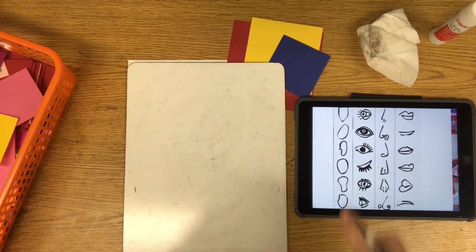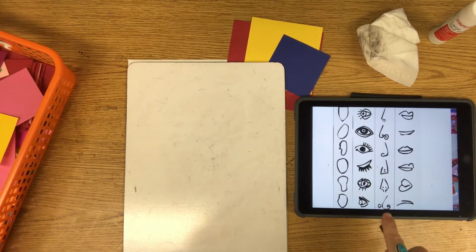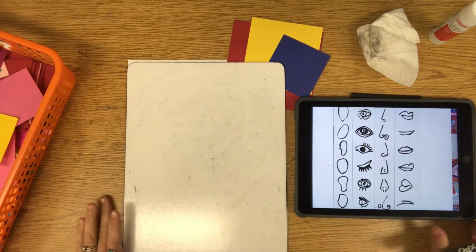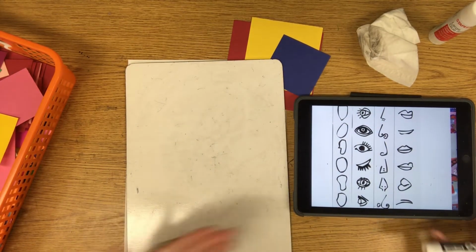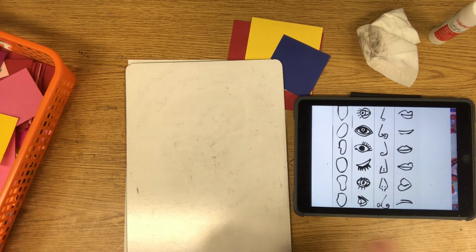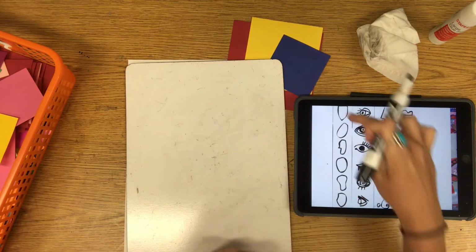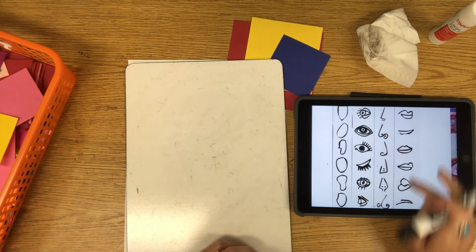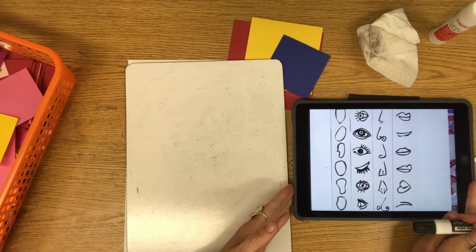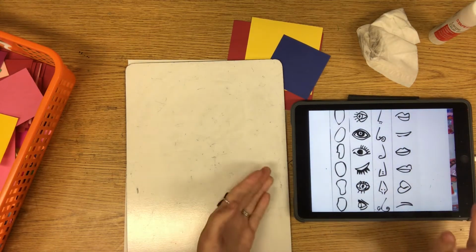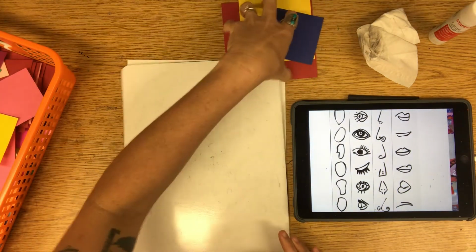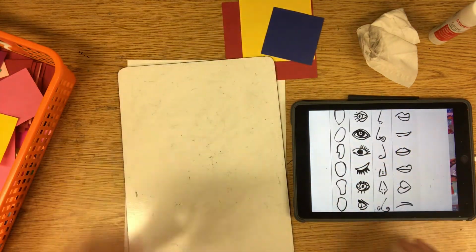Now, on your Google slide, you will have this you can look at to guide you as well. But these are some of the facial features that Picasso would use in his portraits. So you have the shape of the head. You have a few choices of eyes, noses, and mouths. So you can use these if you'd like, or you can come up with your own. As always, you guys know I love when you use your own creativity and your imagination. But you can also follow along with these.